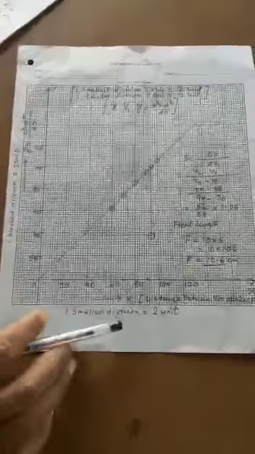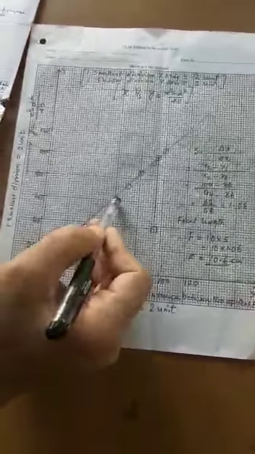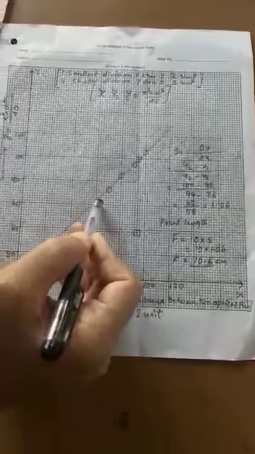Now I plot the data. In the case of 60, you see the reading. In the case of 60 centimeter, the calculated value of y is 61.6. So here you see, this is 60, this is 62, and in between these two is 61.6. So this point is 61.6.